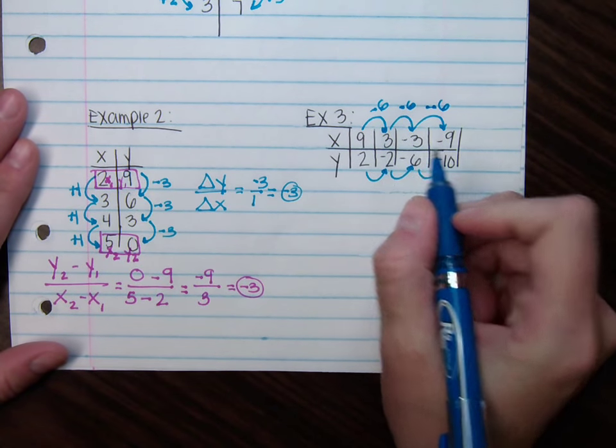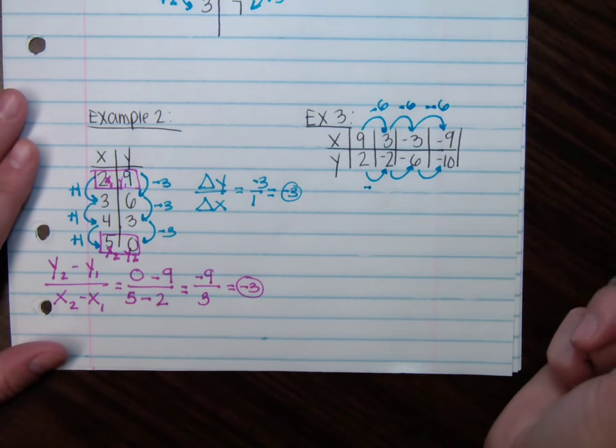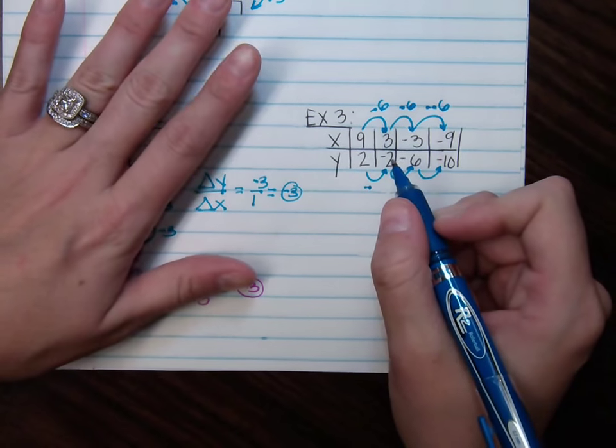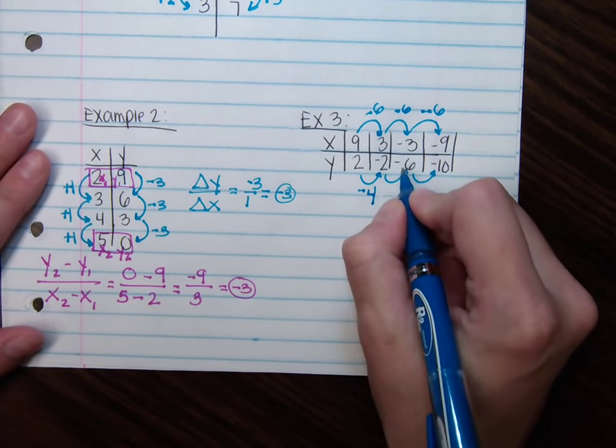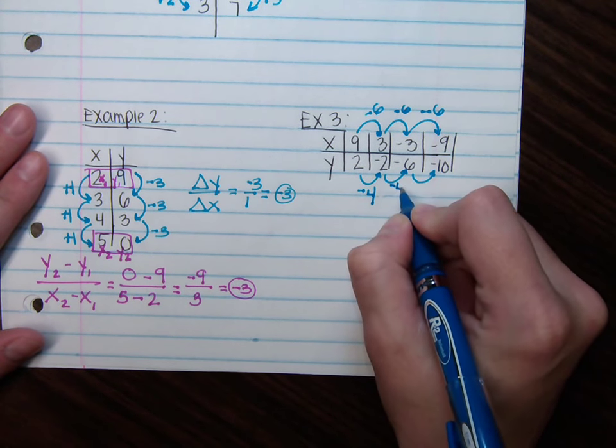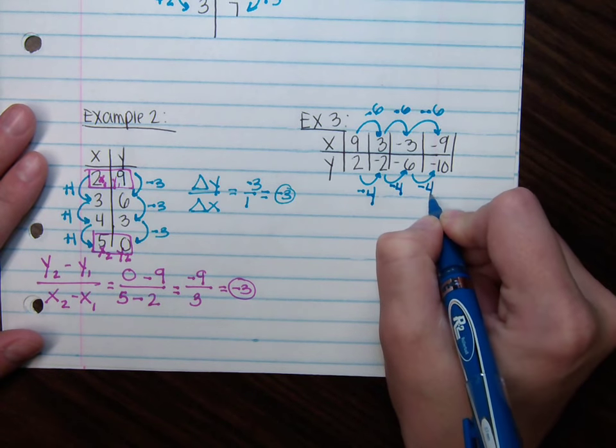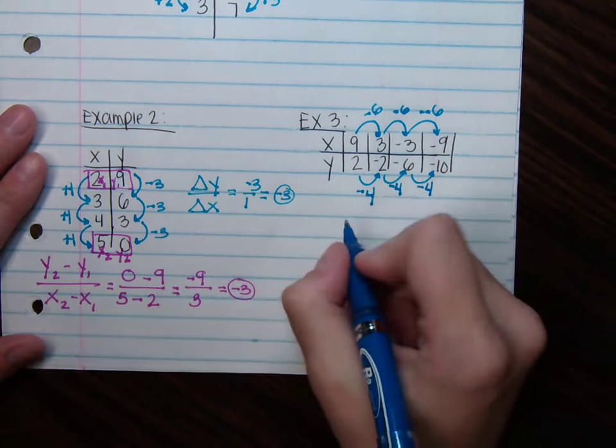Alright, 2 to negative 2. It's getting smaller, so we're subtracting. So we have 2, 1, 0, negative 1, negative 2. It's subtracting 4. Negative 2 to negative 6 is subtracting 4. Negative 6 to negative 10 is also subtracting 4.